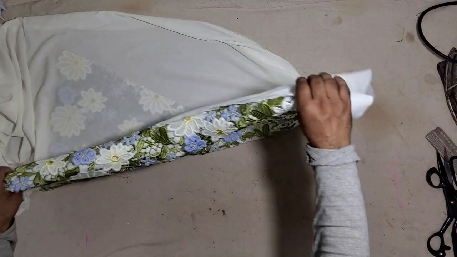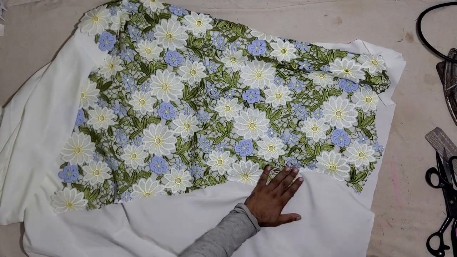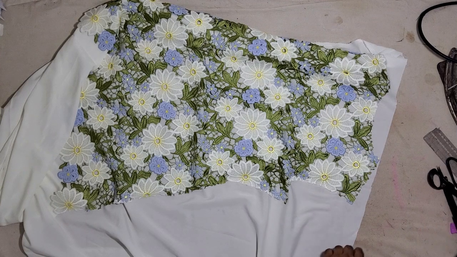Safe and secure, nicely done. Now we can cut this. This way my neckline is secured.